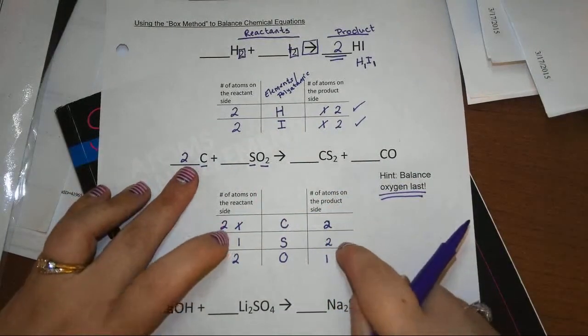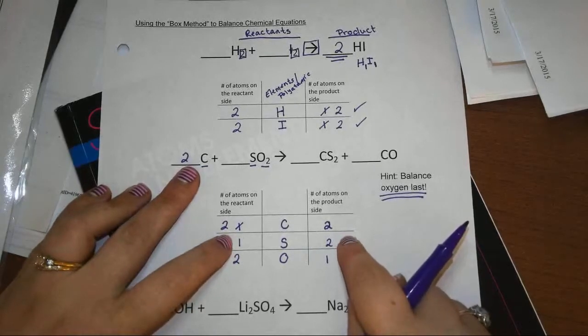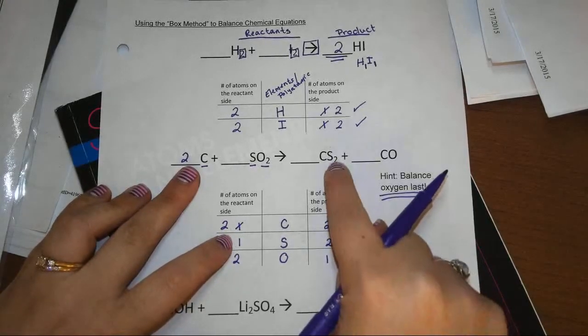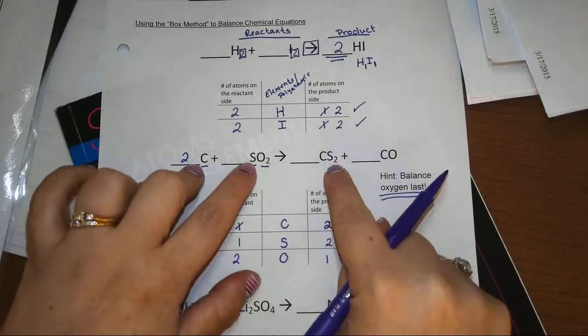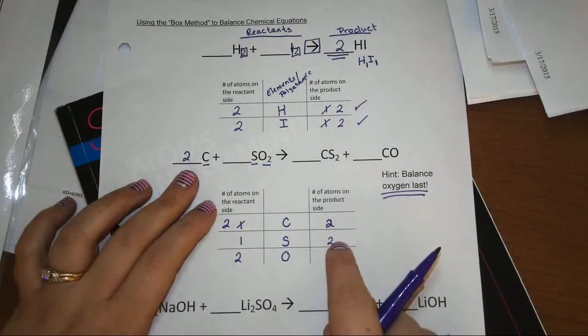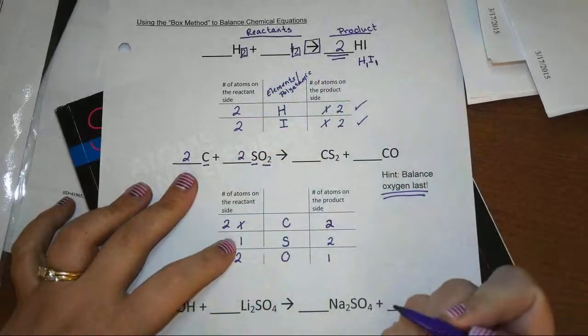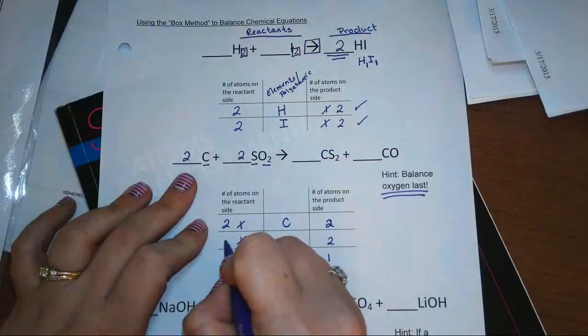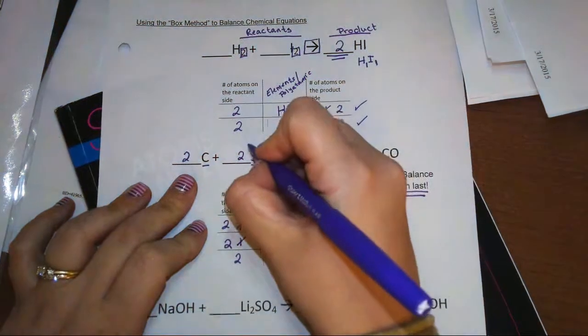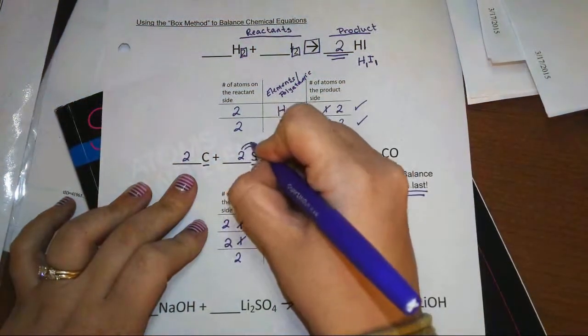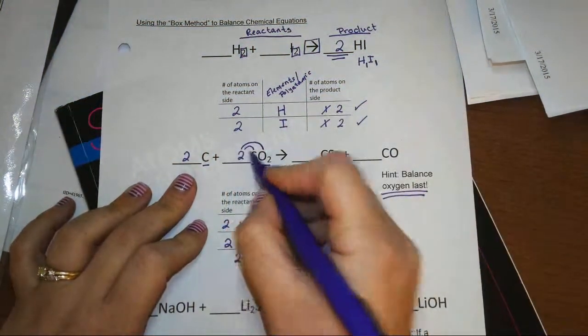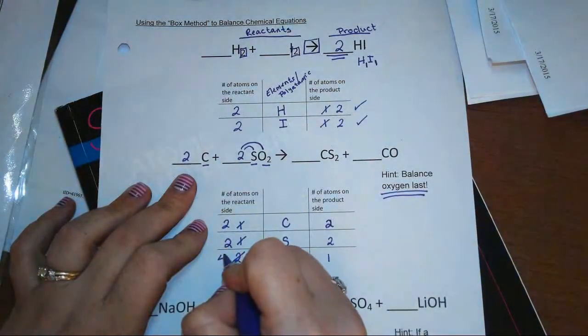Okay. My sulfur is not balanced though, so let's do sulfur. So I've got 2 sulfurs and 1 sulfur. So 2 on one side, 1 on the other. I'm going to put a 2 here. Okay, cancel that out, put 2. Okay, this 2 goes to the sulfur, but it also goes to that oxygen. So now I have 4 oxygen on this one side.